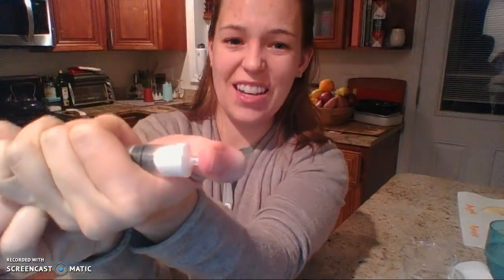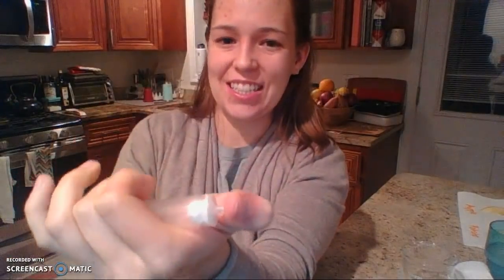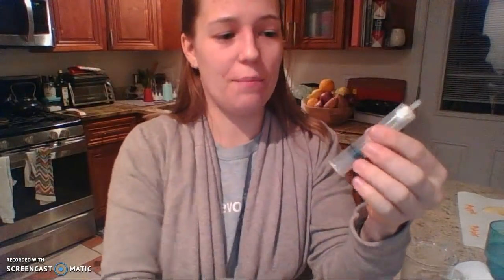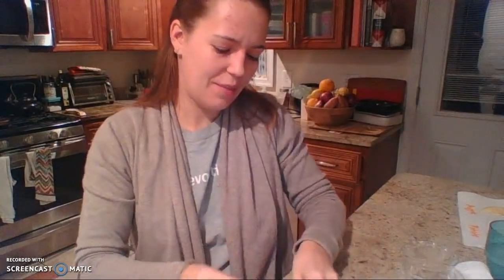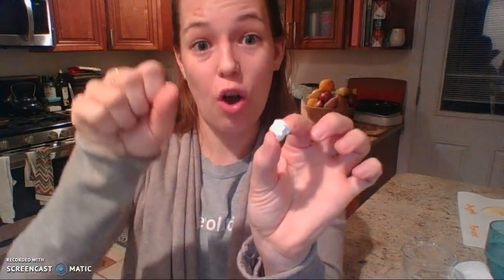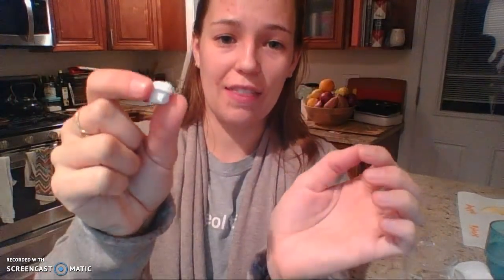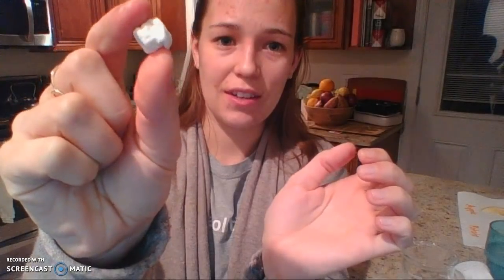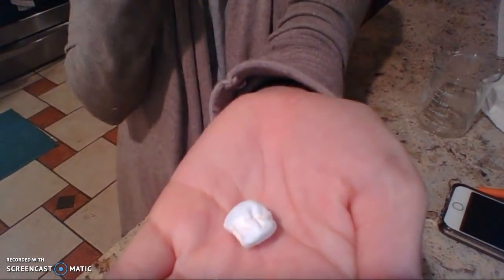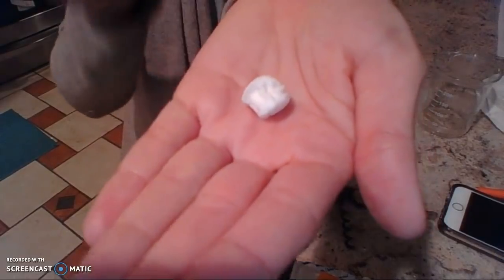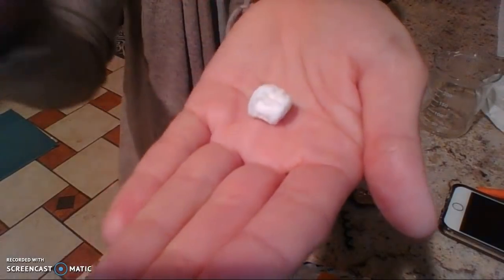And then, oh, my thing got stuck inside. Okay. Hold on, let me get this out. Okay, and this is the second thing I want you to observe. So this is my marshmallow now after I pulled the syringe all the way back off. It looks like this. Maybe you can see better if I put it in my hand like this. Okay, that's what it looks like.